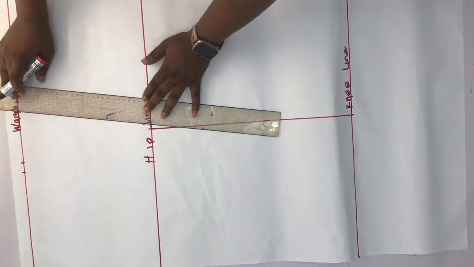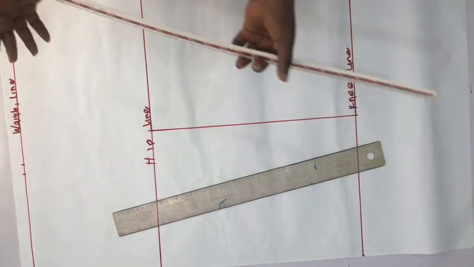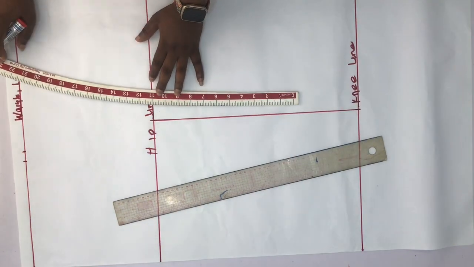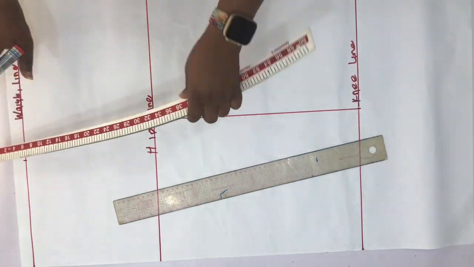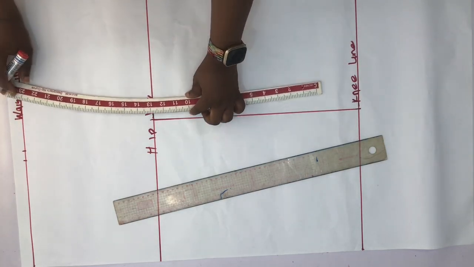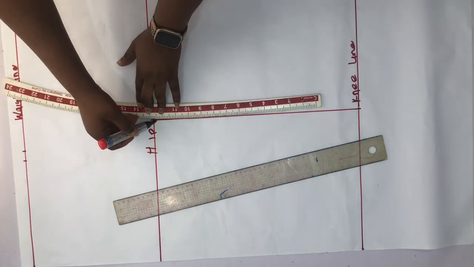Then I'm going to mark whatever I get for the hip. I will mark it for the knee line. Then I'm going to connect it with a straight line. So for the hip to the waistline, instead of connecting it with a straight line with a ruler, it is not going to be.